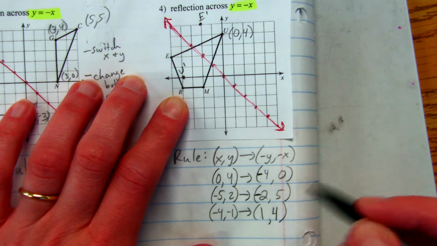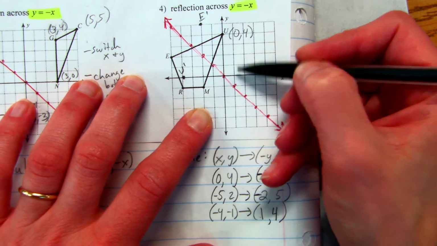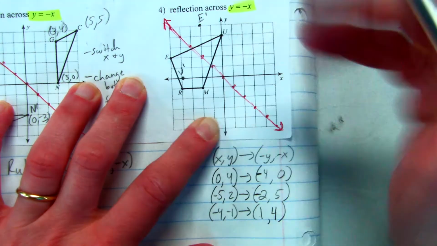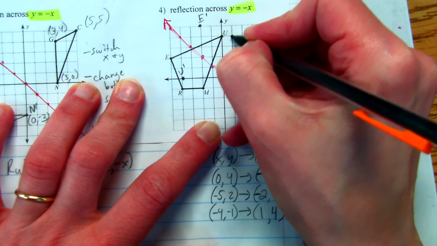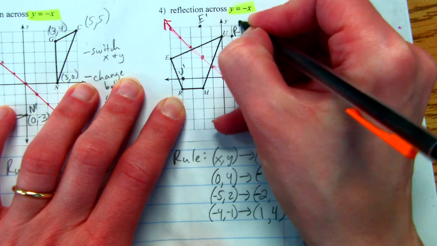Yeah, so 1 and 4. So we switch them and change them to positive. So I'm going to be over here, go right 1, up 4, and I'm going to switch where that is. I'm just going to take that off. Over 1 up 4 right here. And so that was R that we were working on, so this is going to be R prime.